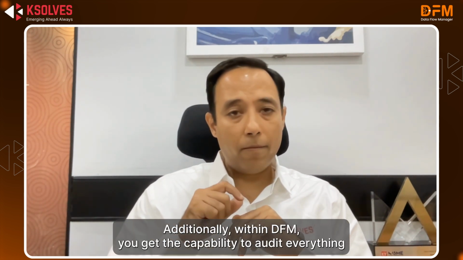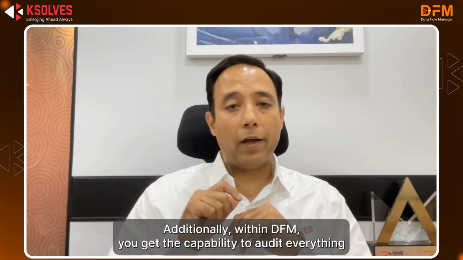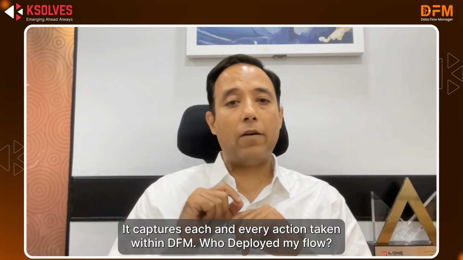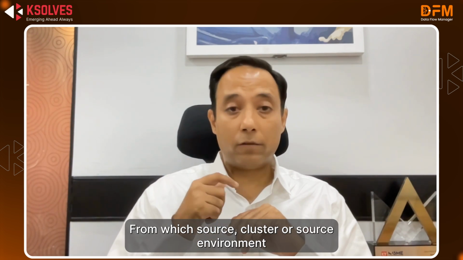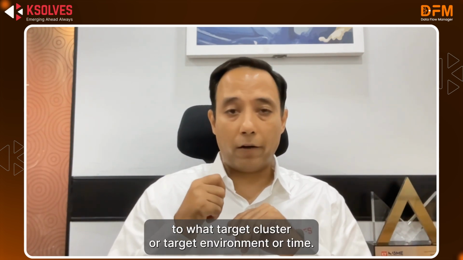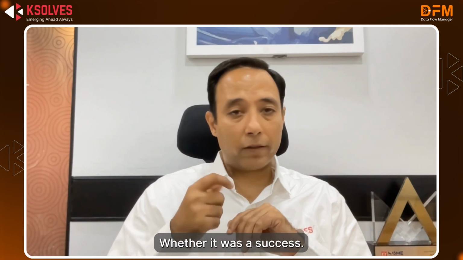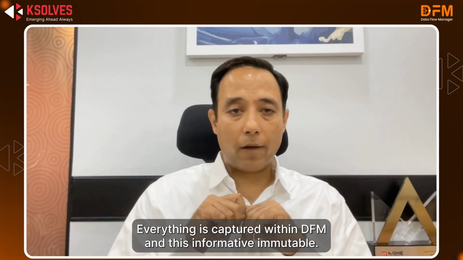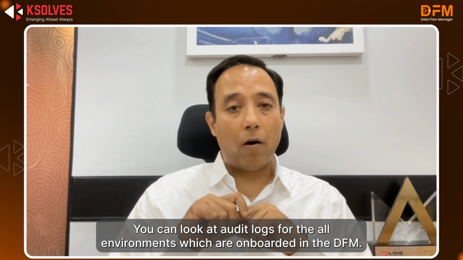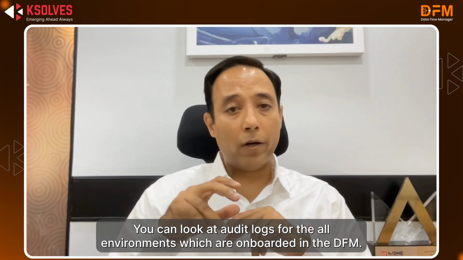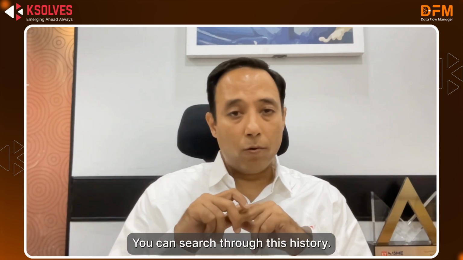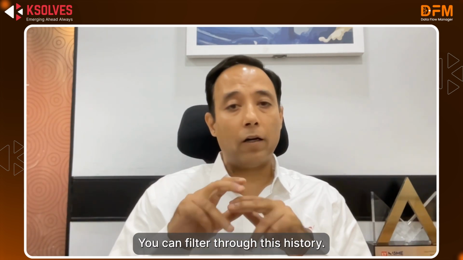Additionally, within DFM, you get a capability to audit everything that's happening. It captures each and every action taken within DFM. Who deployed my flow, from which source cluster or source environment, to what target cluster or target environment, what time, whether it was a success, everything is captured within DFM. And this information is immutable. You can look at audit logs for all environments which are onboarded into DFM. You can look at audit history for an individual flow. You can search through this history. You can filter through this history.